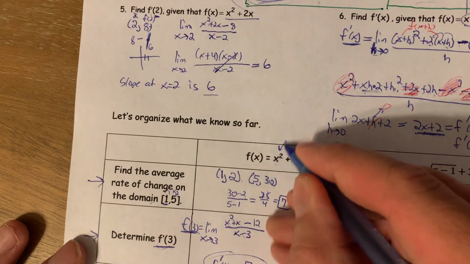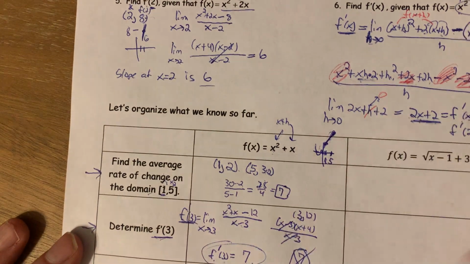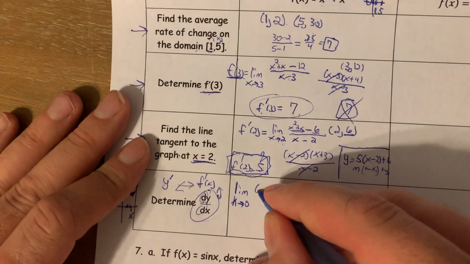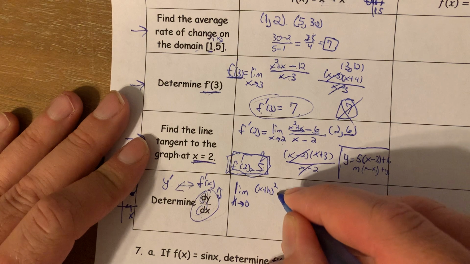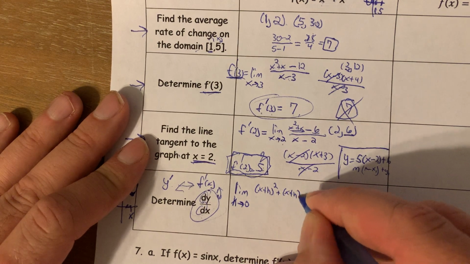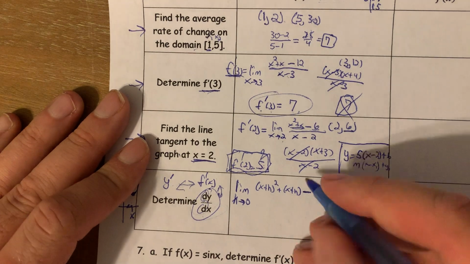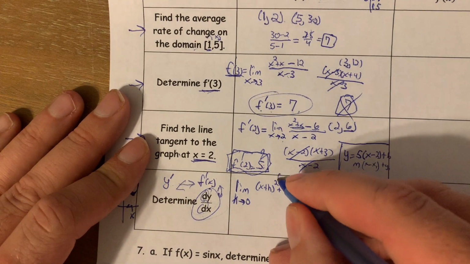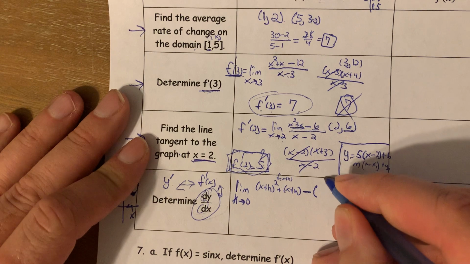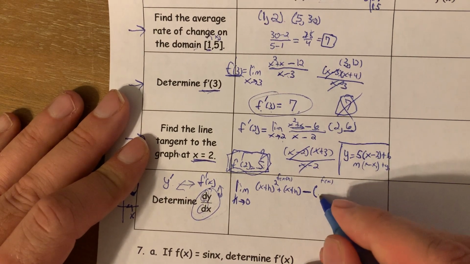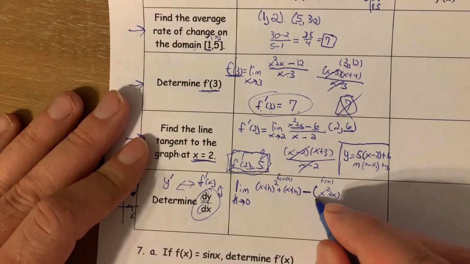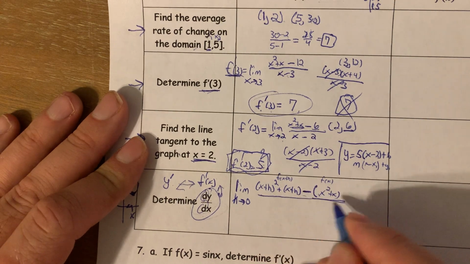So that means x plus h gets plugged into both these x's. So it's x plus h squared plus x plus h minus, we need to be careful here to make sure we put the whole f of x. So this is f of x plus h minus f of x. And f of x is x squared plus x. Make sure you don't forget this parentheses here. Divided by h.